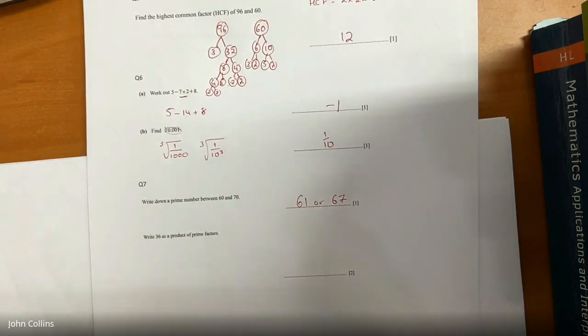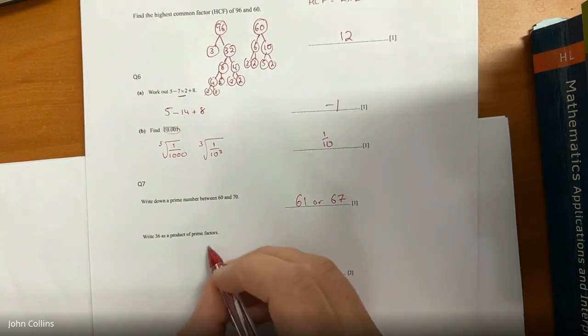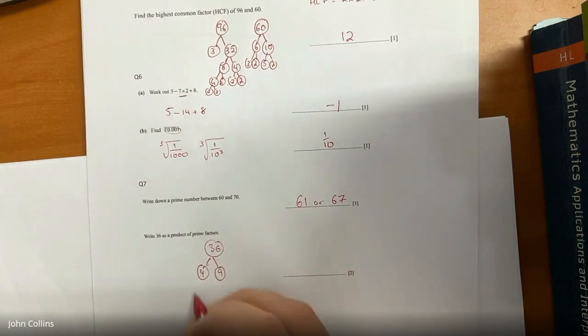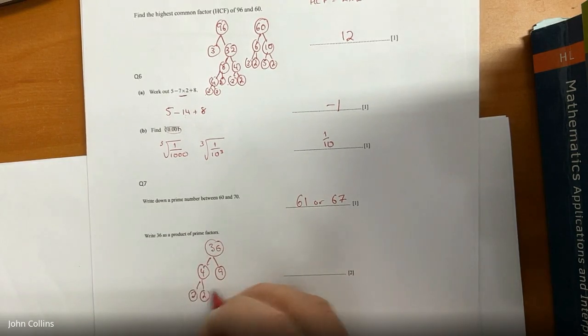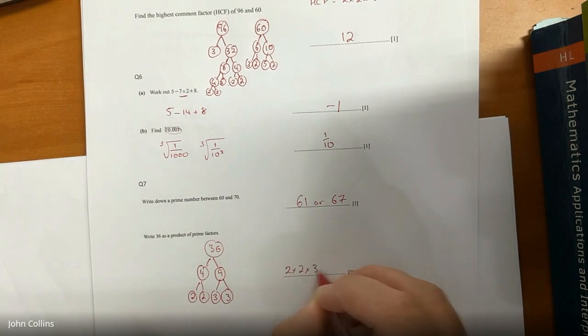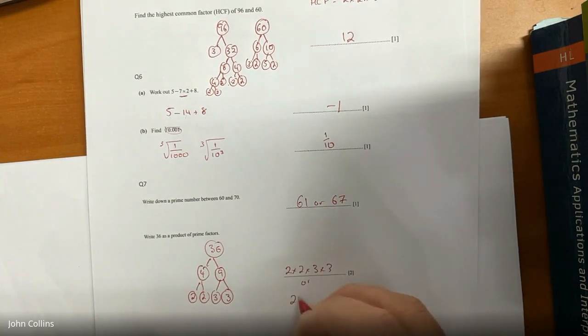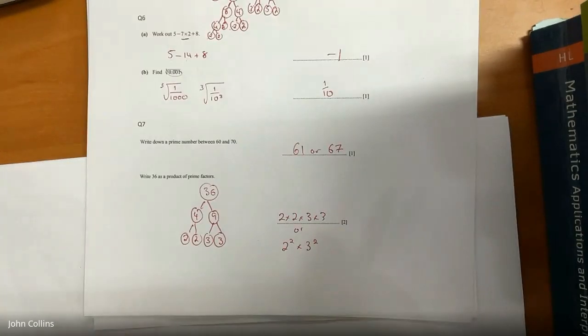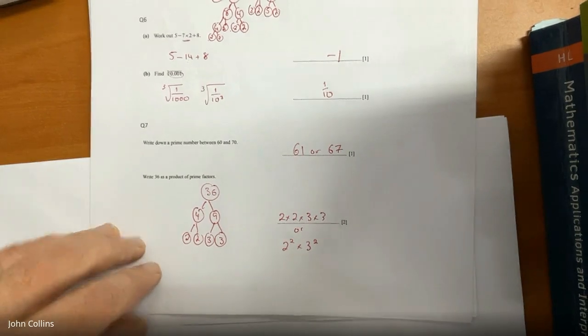Right, 36 is a product of its prime factors, so that's back to the prime factor tree if you want to draw another one. 4 times 9, 2 times 2, and 3 times 3. So product of the prime factors, 2 times 2 times 3 times 3, or 2 squared times 3 squared if you want to use index. Okay, so that's question 7.